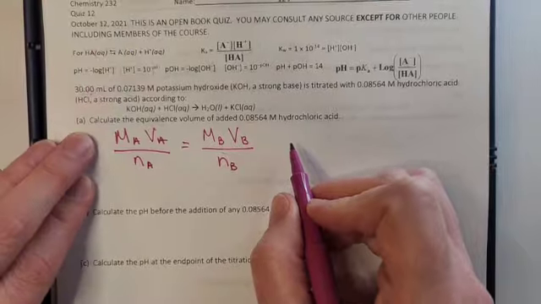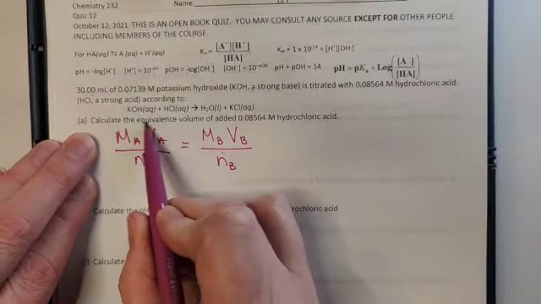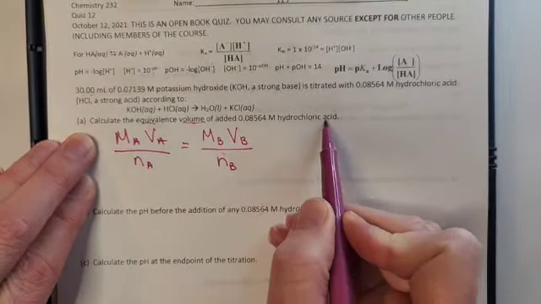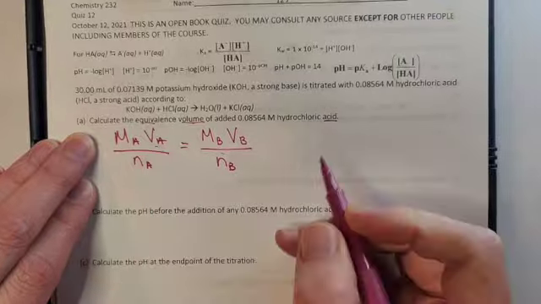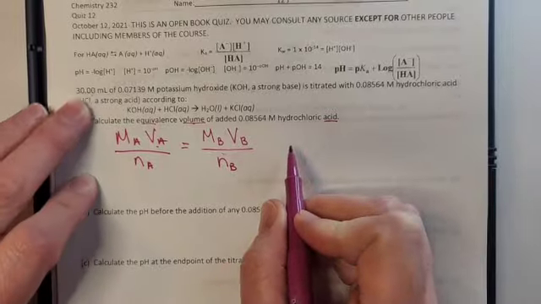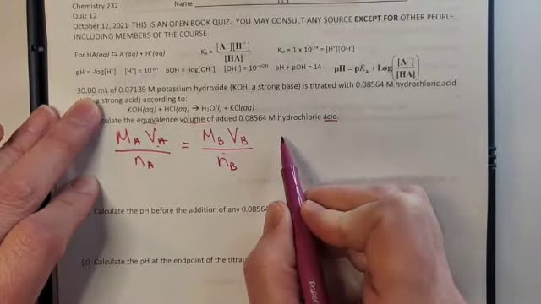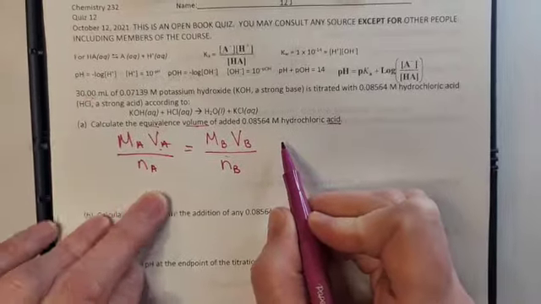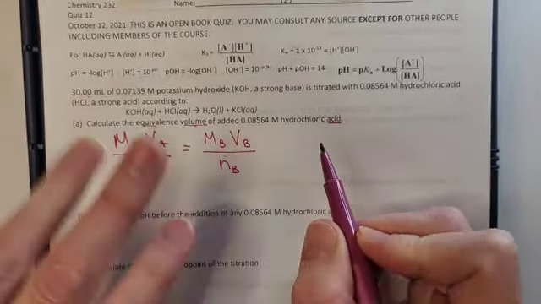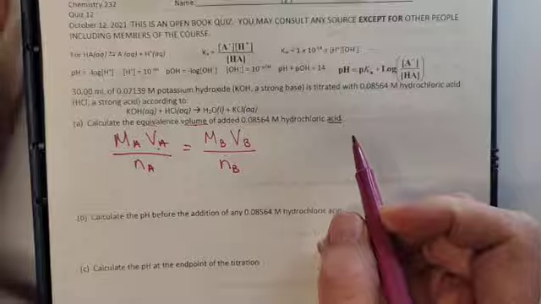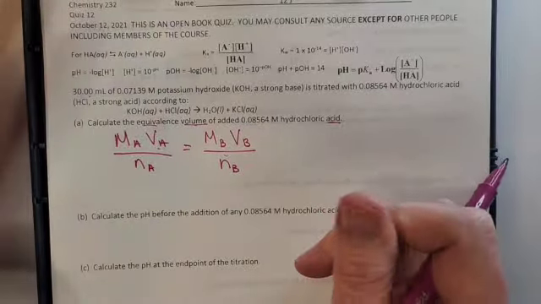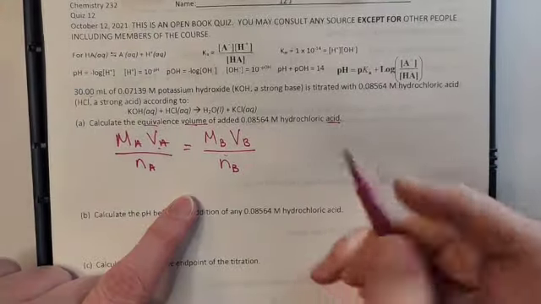So we're going to sub this in. We are looking for the equivalence volume of our acid, so this is what we're looking for, and we should have everything else. On these, whatever units you're looking for, make sure that they match. If you want your volume in milliliters, you can use milliliters.